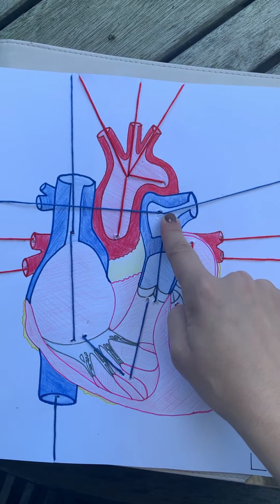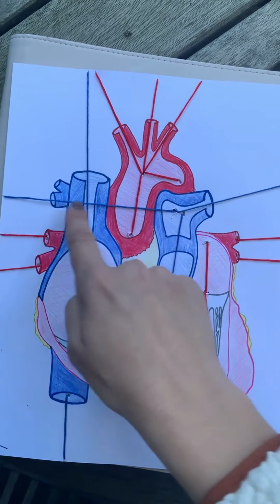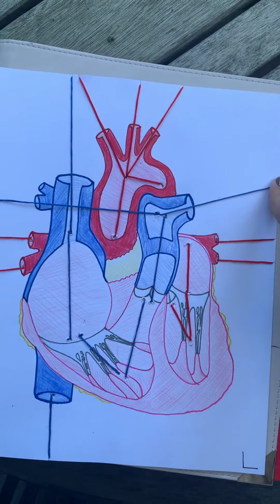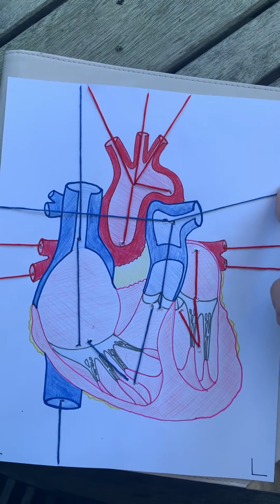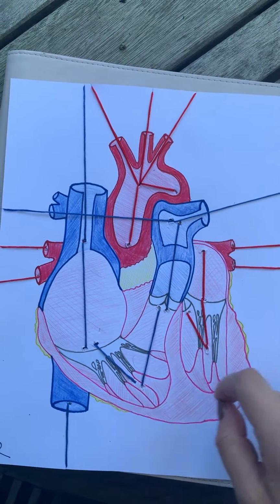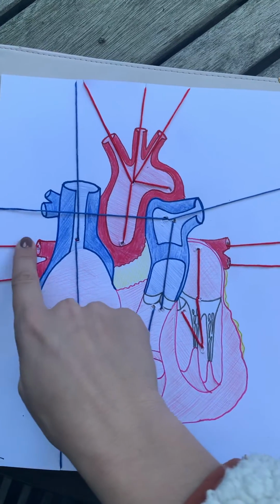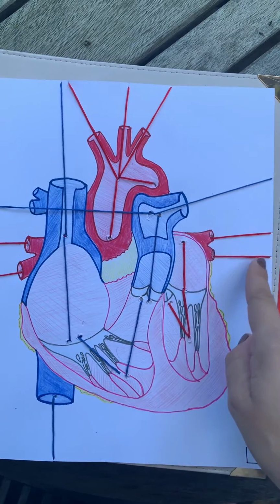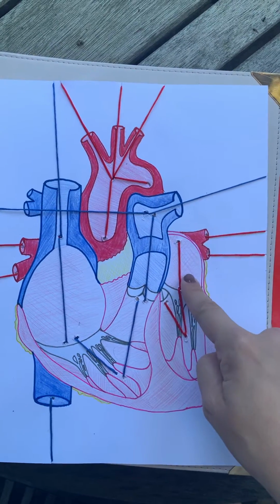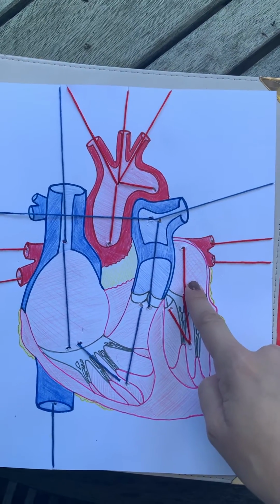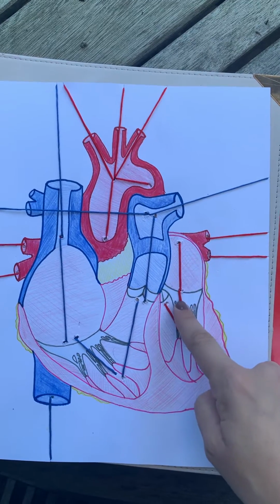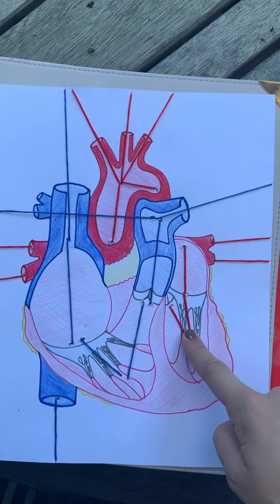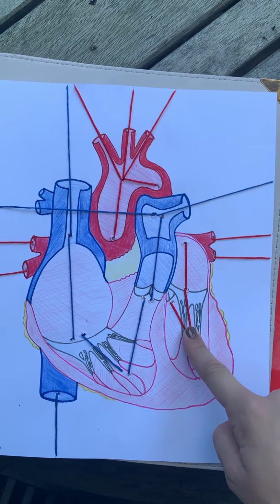The blood is then distributed by the right and left pulmonary arteries to the lungs, where it is unloaded of carbon dioxide and loaded with oxygen. The blood returns from the lungs via the pulmonary veins into the left atrium. The blood in the left atrium flows through the left AV valve into the left ventricle. The left AV valve is also known as the bicuspid.